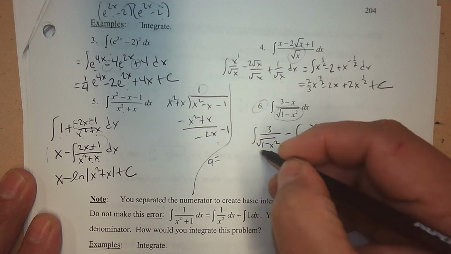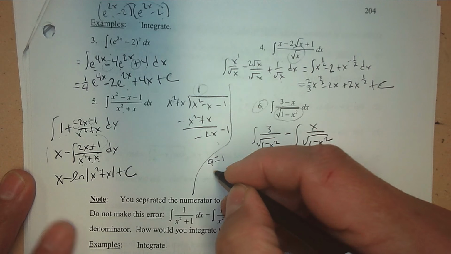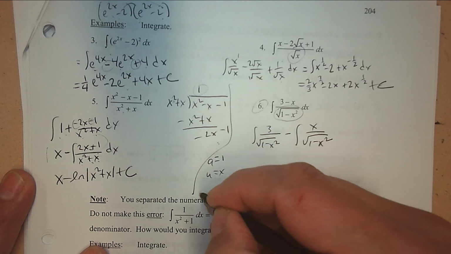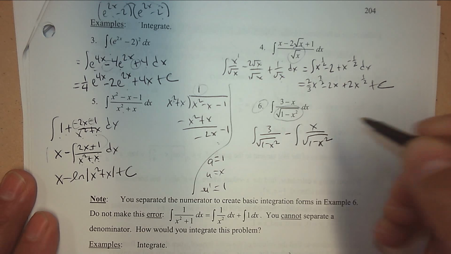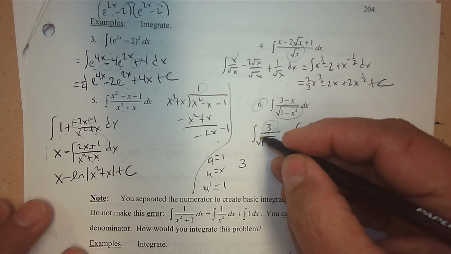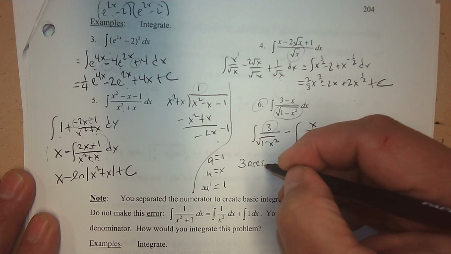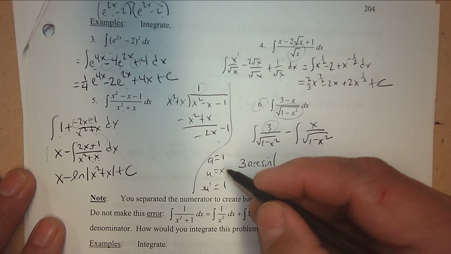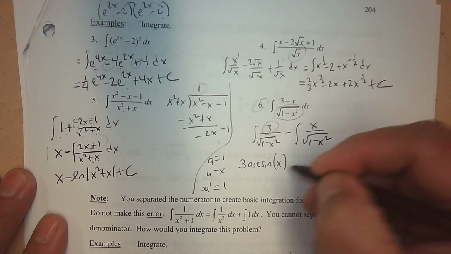A is 1, u is x, u prime is 1. This 3 I can just put in front. So this is 3 arc sine x over 1, or just x.